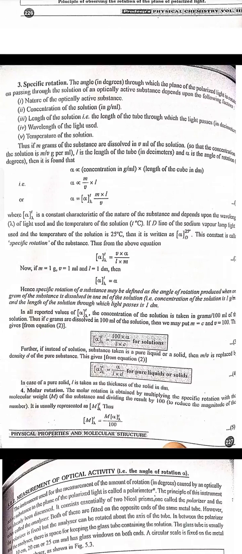If m grams of the substance is dissolved in V ml of the solution, L is the length of the tube, alpha is the angle of rotation, then it is found that alpha is directly proportional to concentration in gram per ml into length of the tube in decimeter. Alpha is directly proportional to m by V into L, or alpha is equal to [alpha] with lambda on the lower side and temperature on the upper side, into m into L by V, where this [alpha] is a constant characteristic of the nature of the substance and depends upon the wavelength of light used and the temperature of the solution.